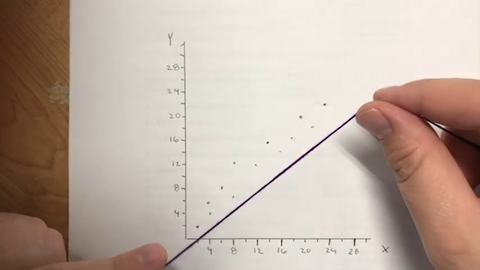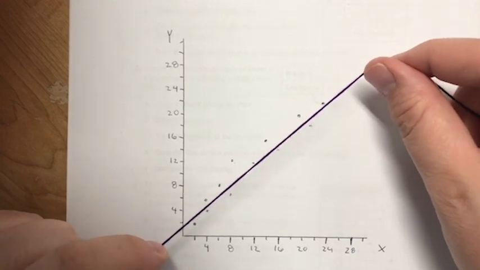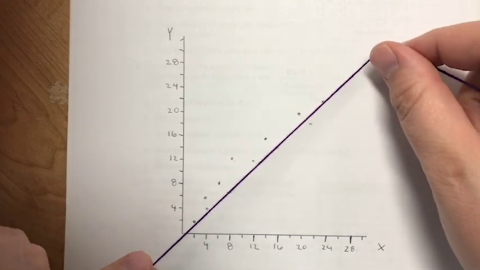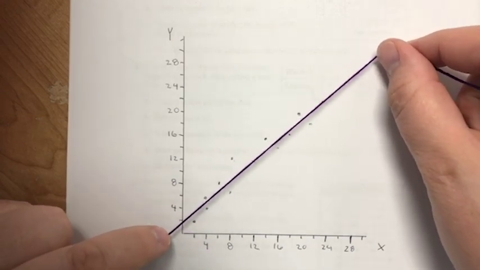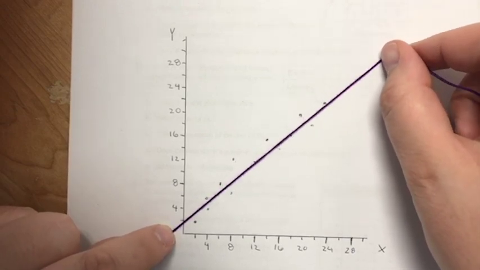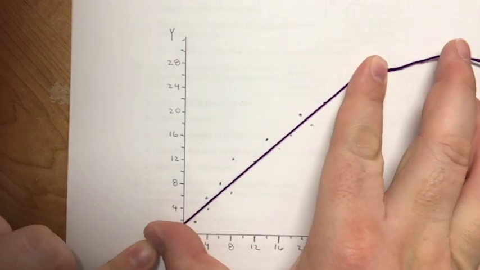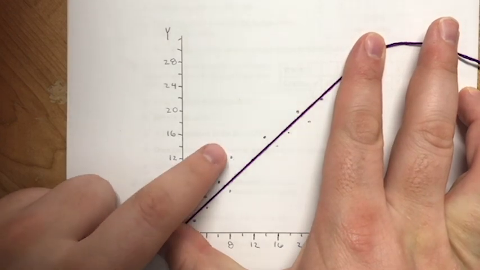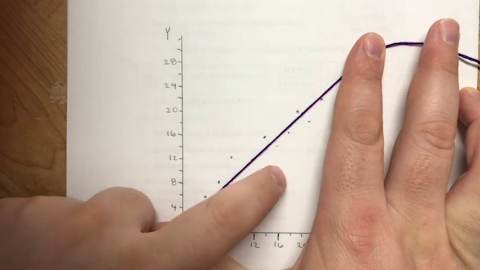Most people's first mistake is to try to put it on the origin. Don't do that. Don't worry about where it's going to fall on the y-axis. Just try to make sure that your line is going through the middle of all the points. The way you can double check that is by counting how many points are on either side of your line. So if I look at this side, I have 1, 2, 3, 4, 5. And then this side, 1, 2, 3, 4, 5.